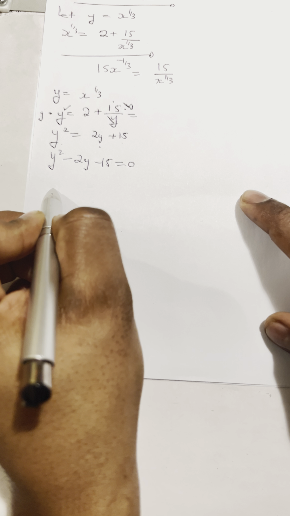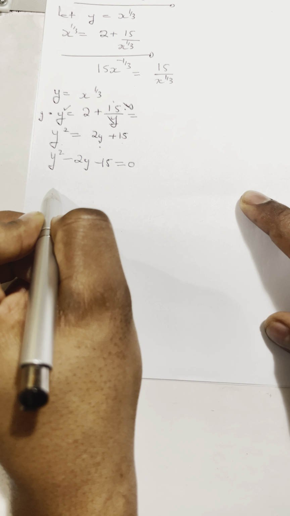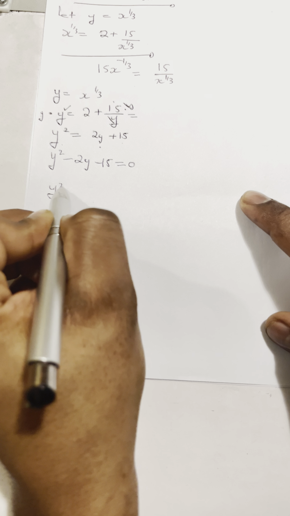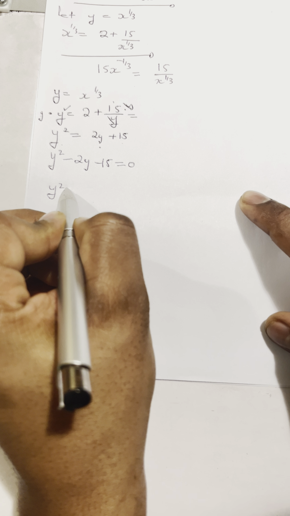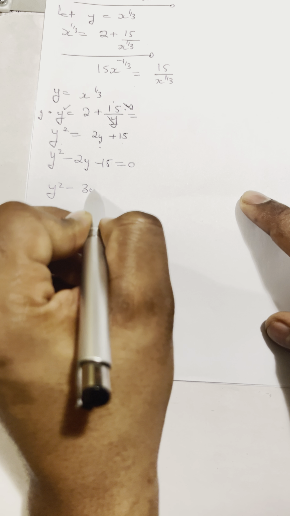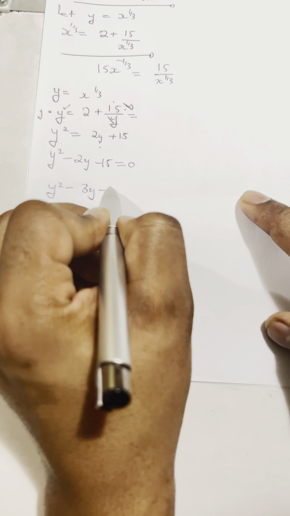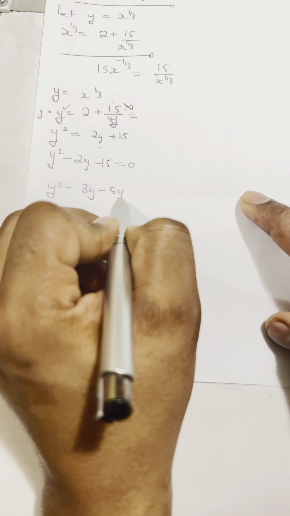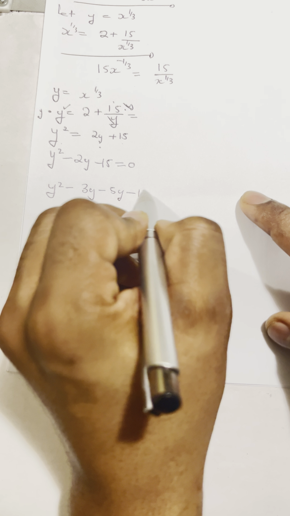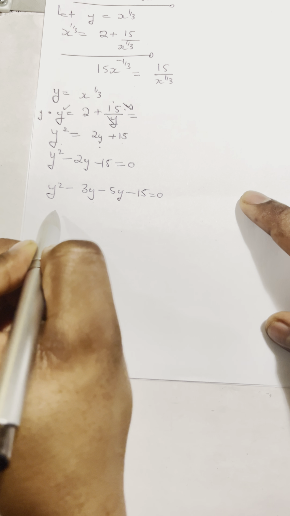We say, let's factorize this. I'm going to say y squared minus 3y minus 5y minus 15 is equal to 0.